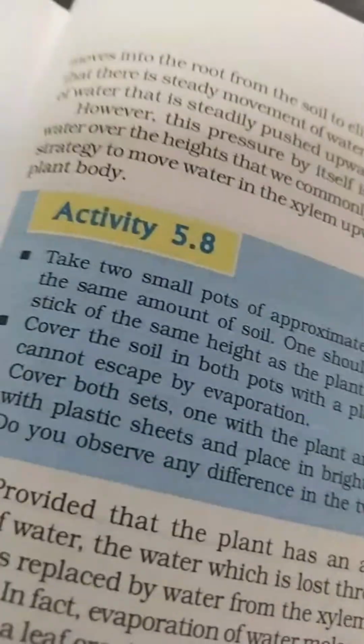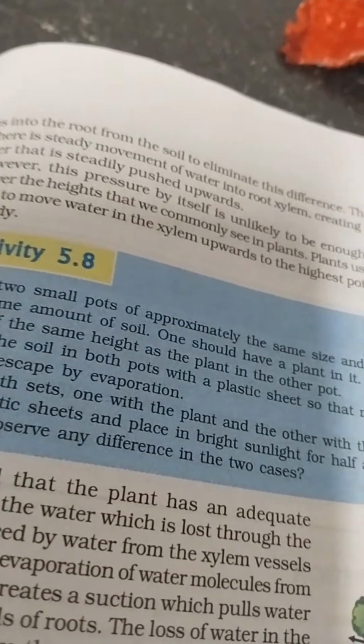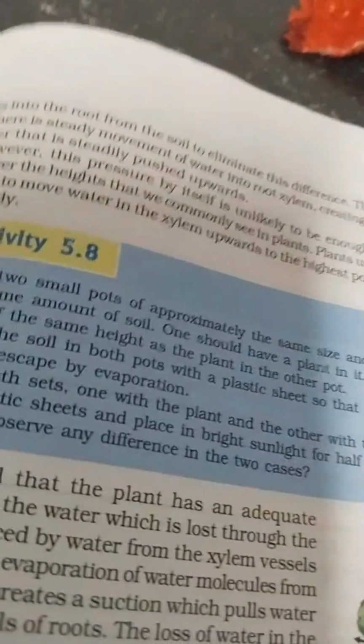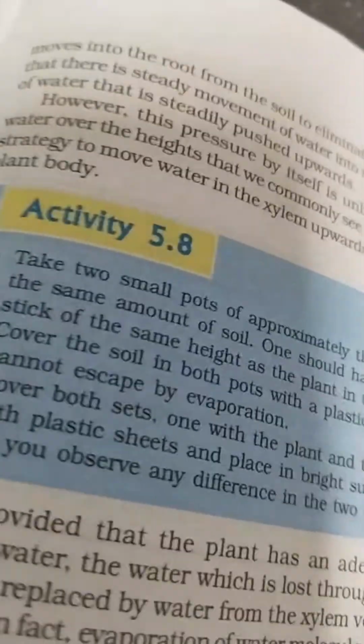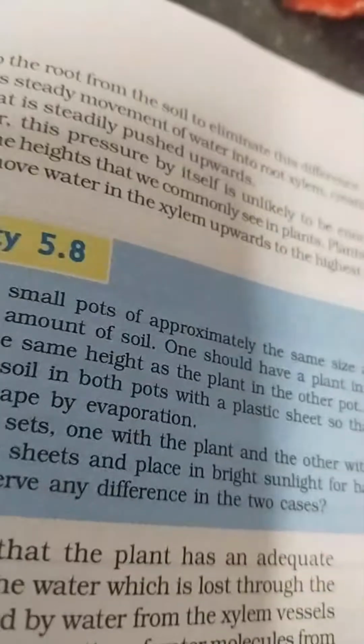So in that, we need some external aid like electricity. In a similar way here, it doesn't require electricity, but it steadily pushes that water upward.